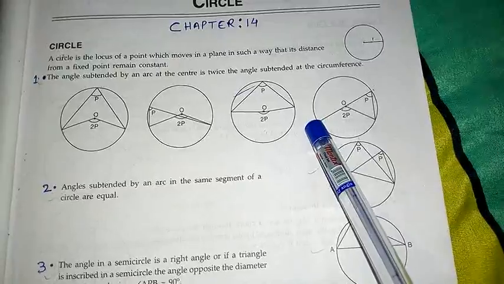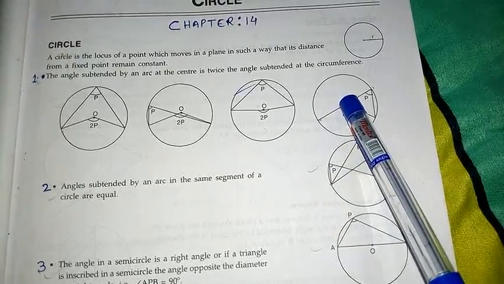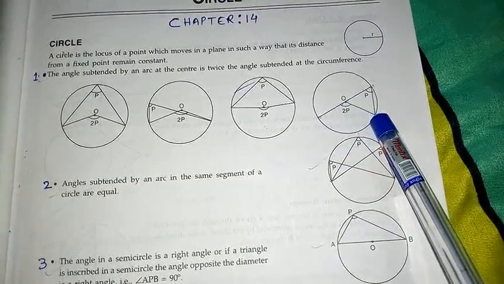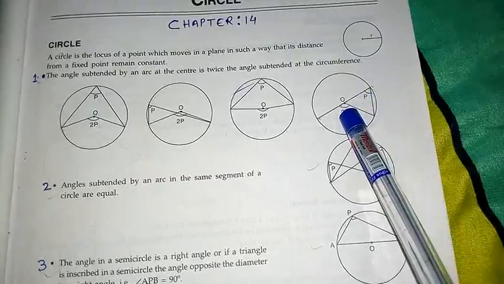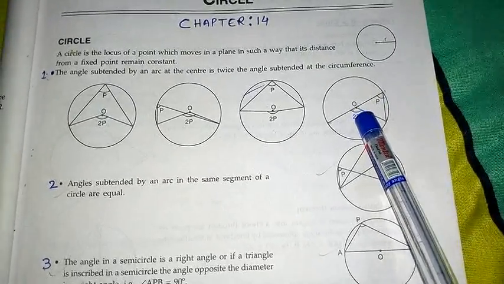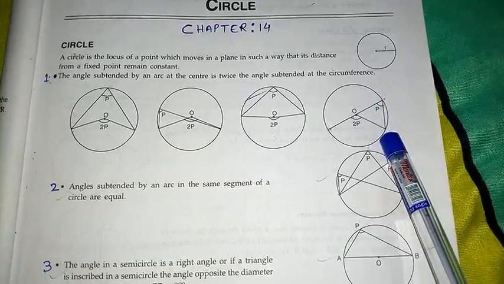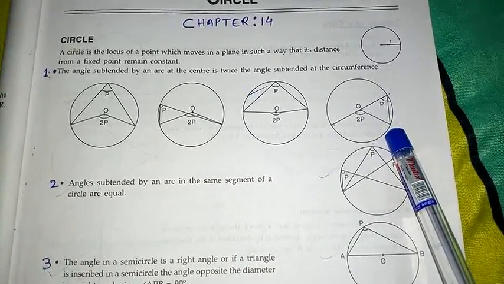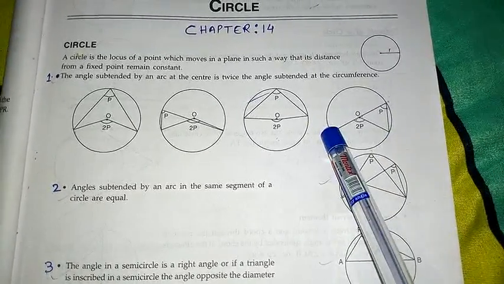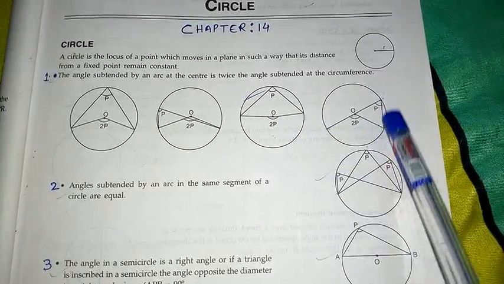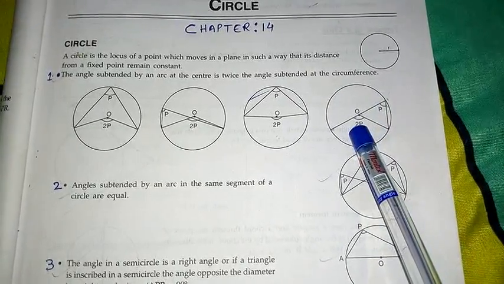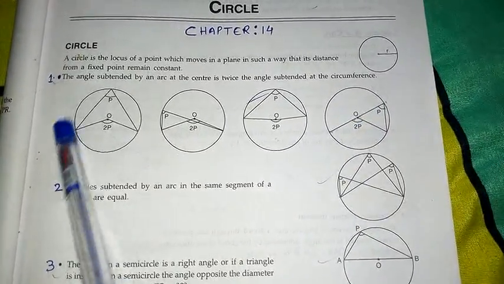Same thing: it starts from the same place, goes to the center and ends in the same place. So this is P, this is 2P. The very important thing is that the starting point and ending point of both the angles should be the same. Here the starting is this, the ending is this, but one goes to the circumference and one goes to the center. Same thing here also.